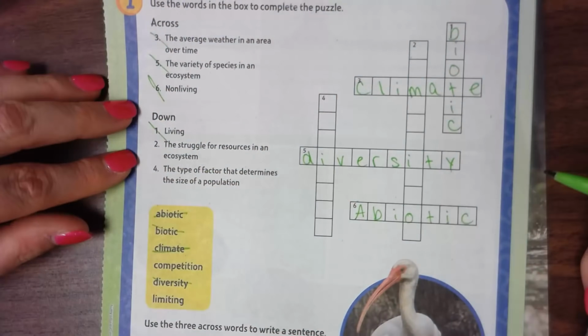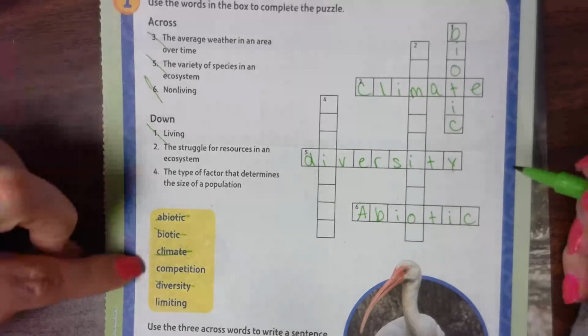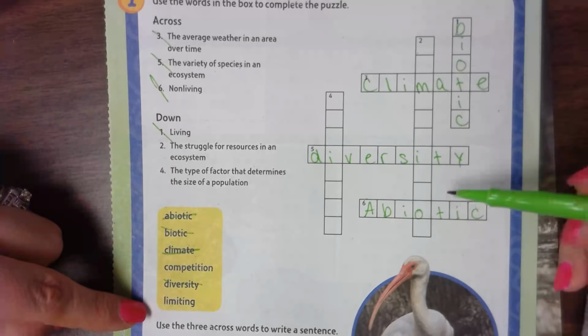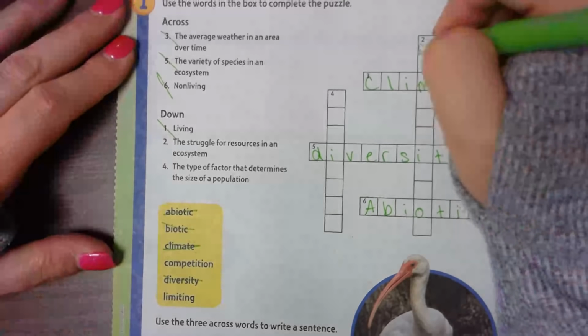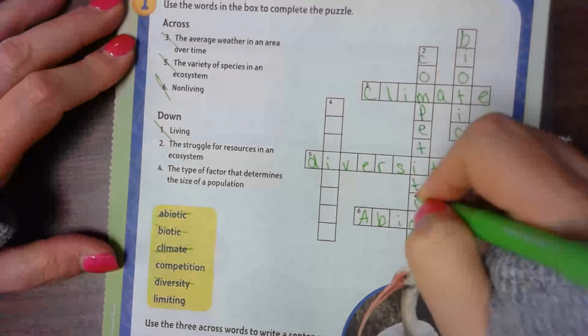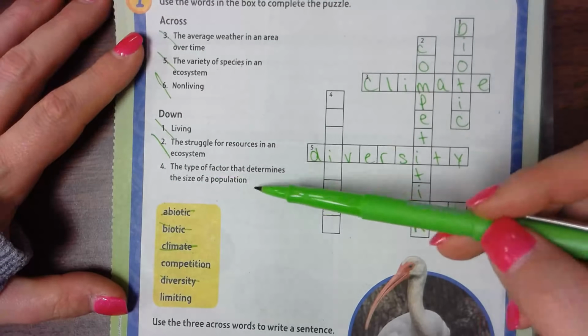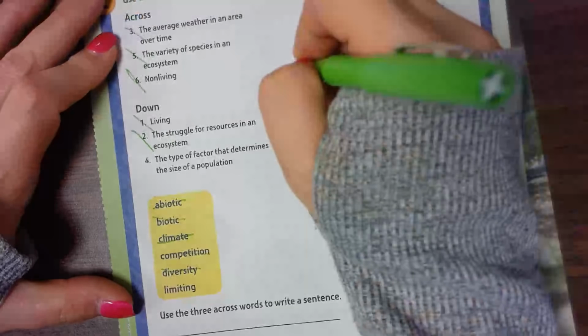The struggle for resources in an ecosystem. You're down to competition and limiting. And this is 2 down. Competition. Make sure you spell these right or they won't work. And then last one, the type of factor that determines the size of a population. That is your limiting.